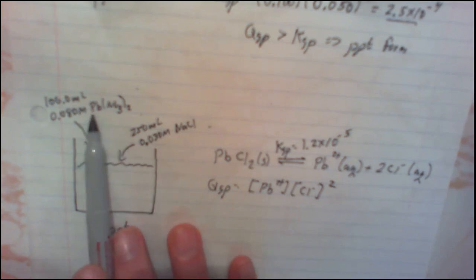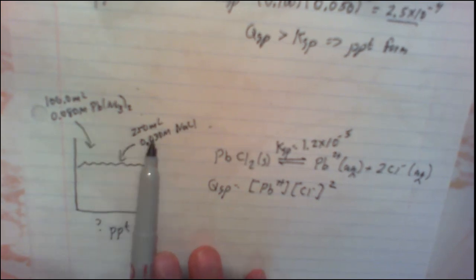The difference here is that we're not given what these concentrations are, only how the solution was mixed. So we first need to calculate the concentration of lead in my solution after the mixing, as well as the concentration of chloride in my mixture after the mixing. To do that, because we're combining two liquids, we can calculate the concentration of any of these ions using our dilution equation.